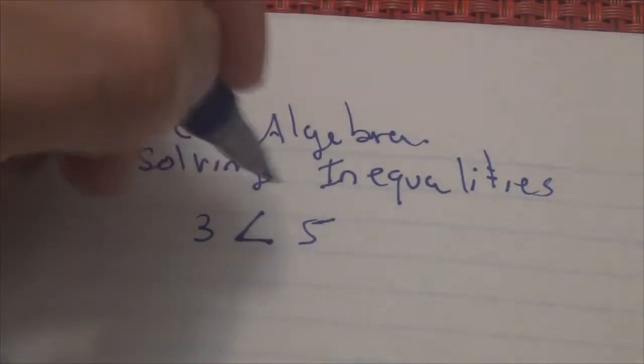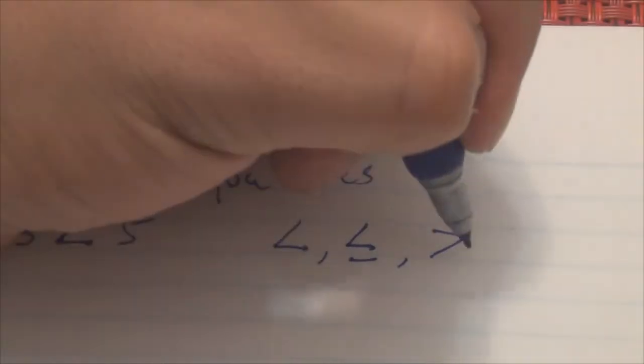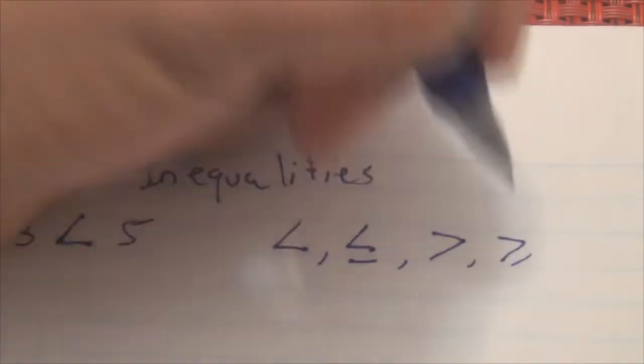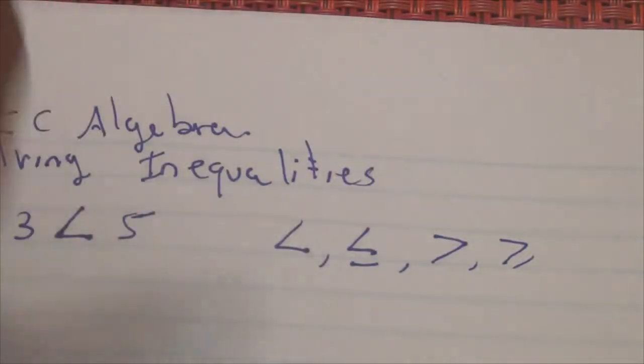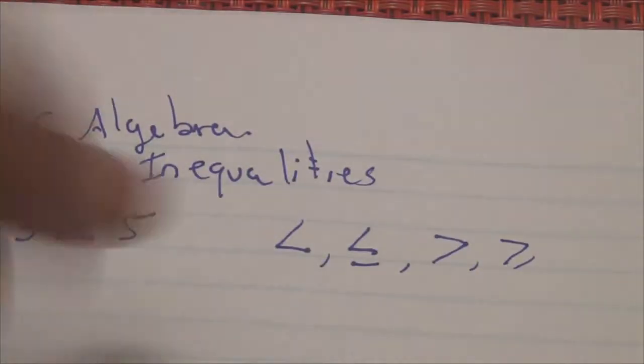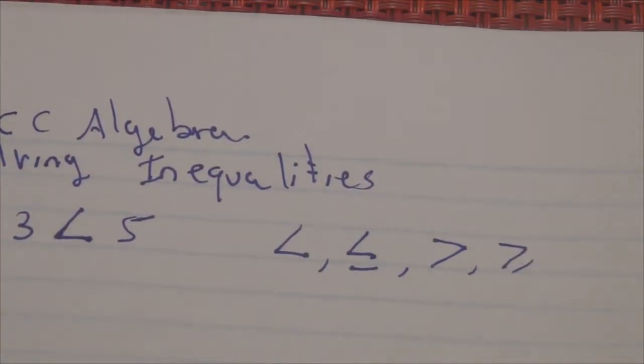All right, now symbols of inequalities. Less than, less than or equal to, greater than, or greater than or equal to. Got it? I'm not going to start labeling it. It's your job to label it. Less than or equal to, greater than or equal to.